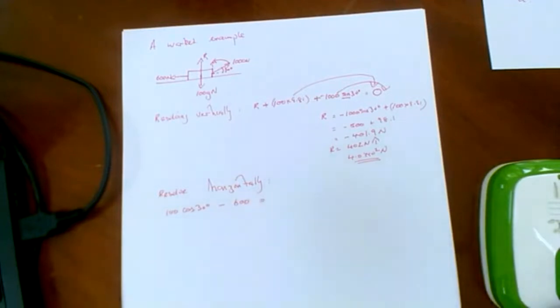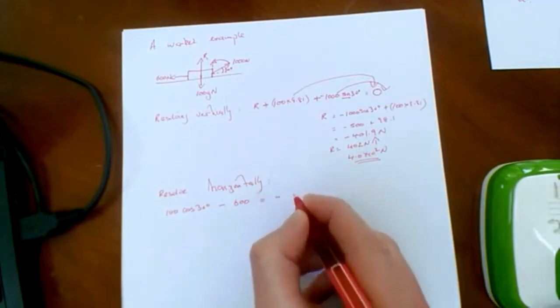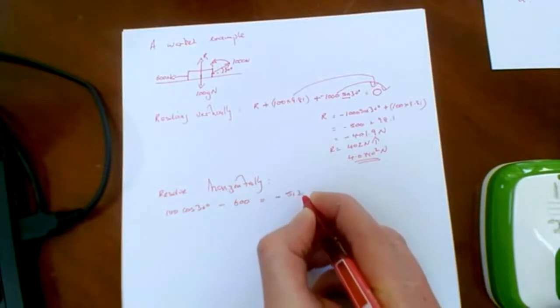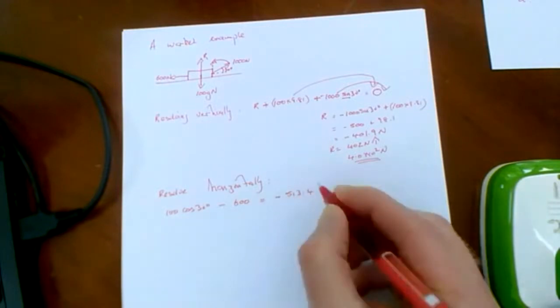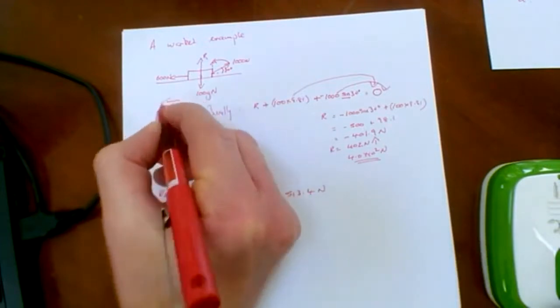So we have minus 513.4 newtons, so we have 513.4 newtons to the left.